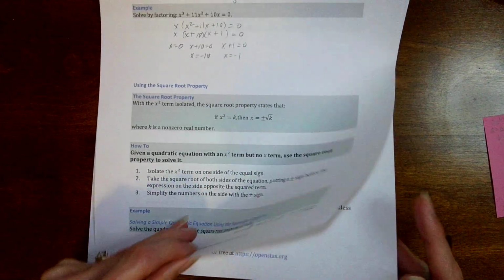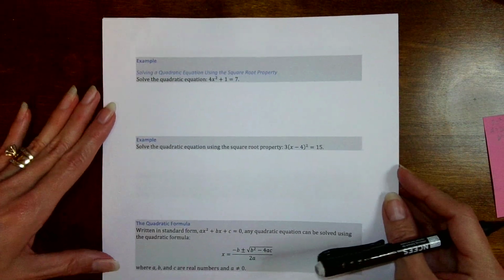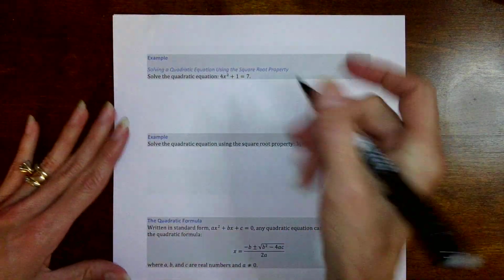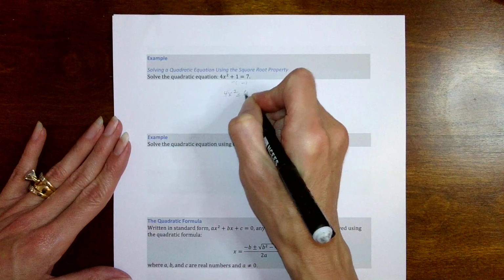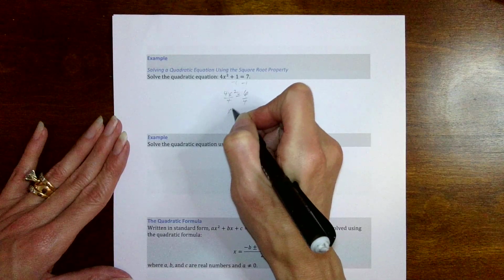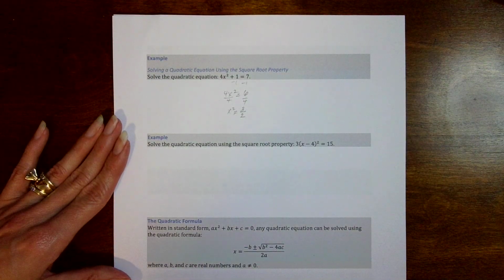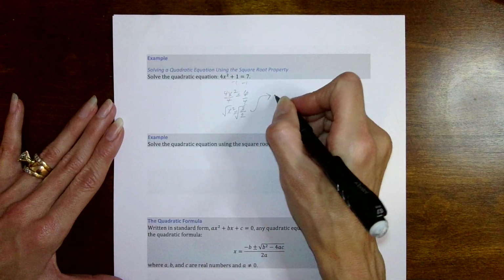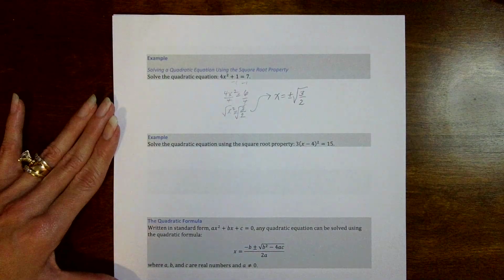Let's do another one. This one doesn't look like it is in that form, but we can subtract the 1 from both sides, and I get 4x squared is equal to 6, and then I'm going to divide both sides by 4, and I have x squared equals 6 over 4, which is the same thing as 3/2. And then I'm going to take the square root of both sides, and I get x is equal to plus or minus the square root of 3/2. And I just leave it like that.